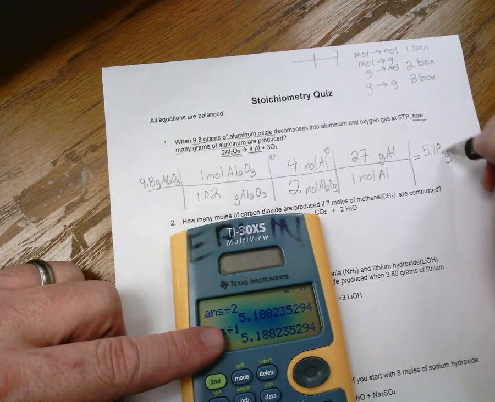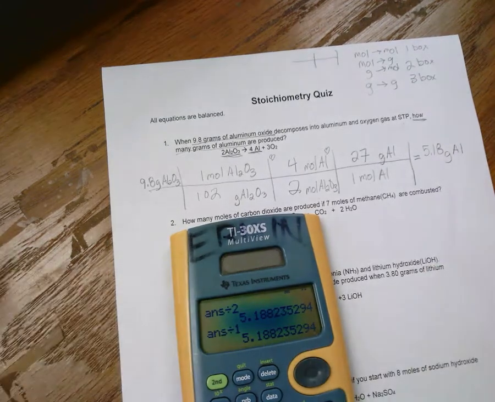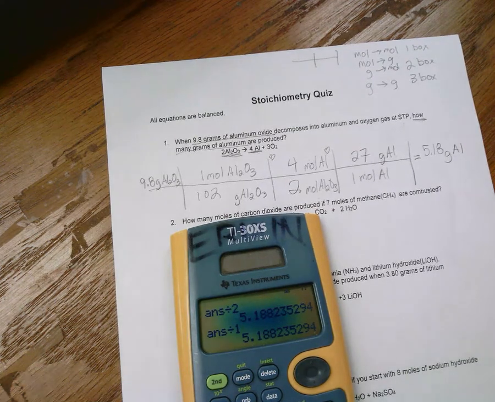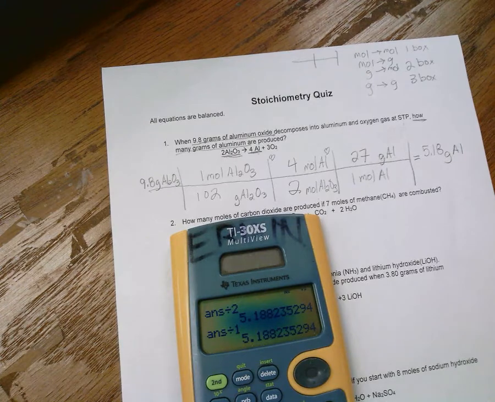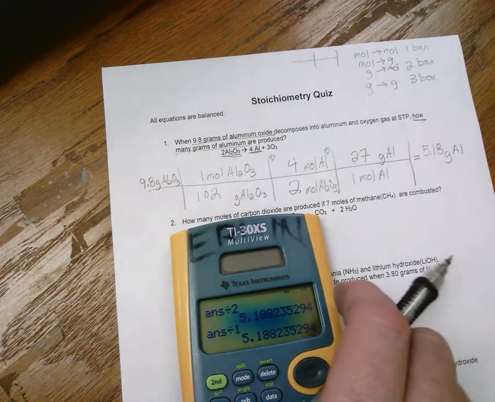5.18 grams. And if you give me 2 decimal places, I'm going to be happy with that. Ooh, I told you I wasn't going to do answers. Well, this will show me whether you actually know it or you're just mimicking and parroting my answers. But that's how I figure out the first one.